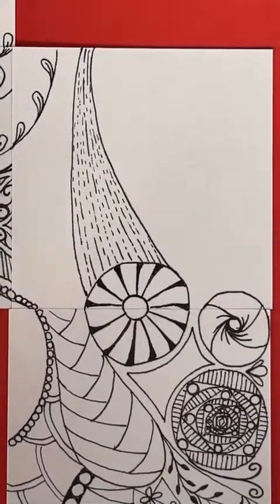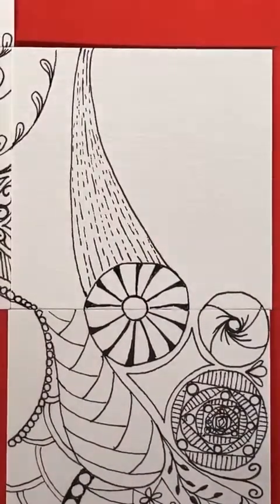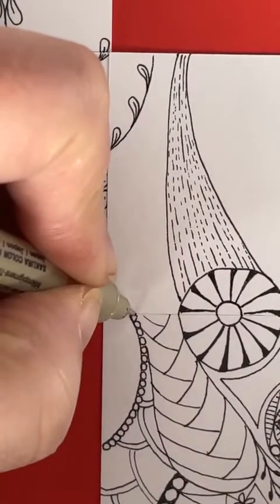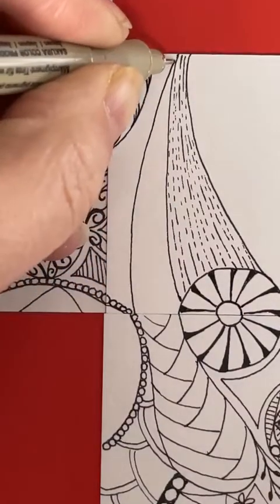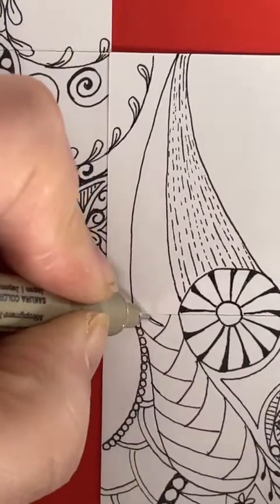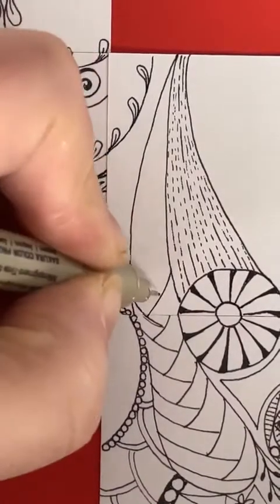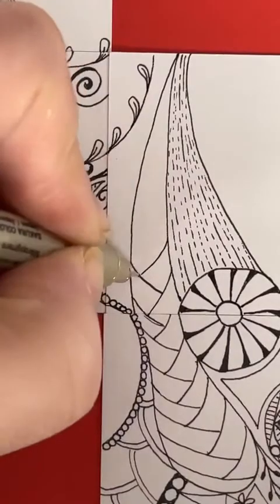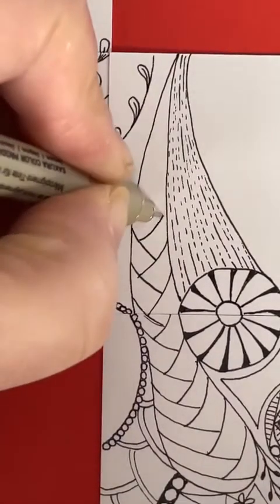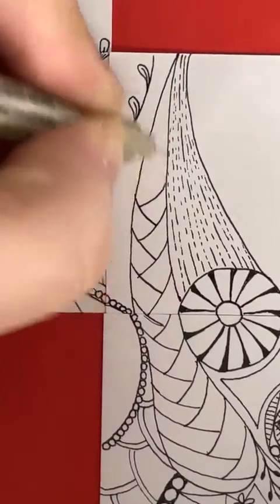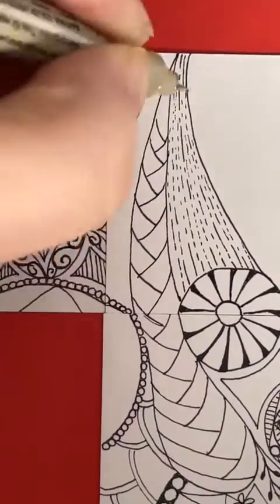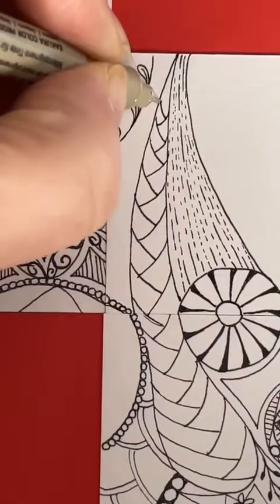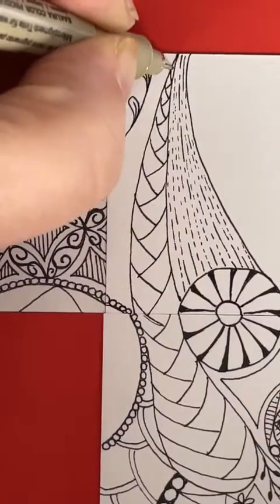Okay. So next bit, let's address this here. You see we've got this one. So I'm going to bring that up and round. Just going to join it off up there. And then I can continue that design around that shape there. Just bringing it together. See, just slight little curves, one after the other, getting smaller and smaller.